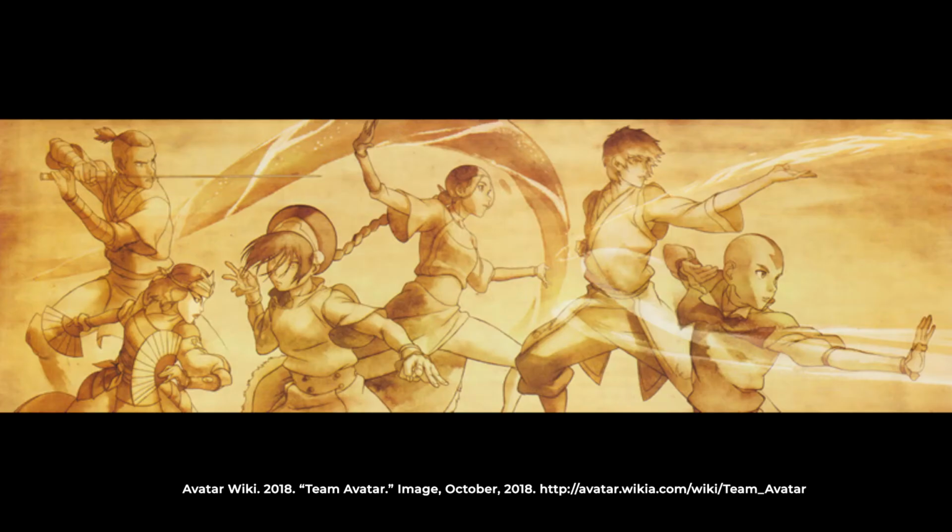The last principle is appeal. Everything that is animated should be pleasing to look at. Characters should be charismatic, interesting, and have a dynamic design. Looking at this image of Team Avatar, you can see that there is a variety of shapes. They aren't overcomplicated with too much detail, and they each have a different point of appeal.